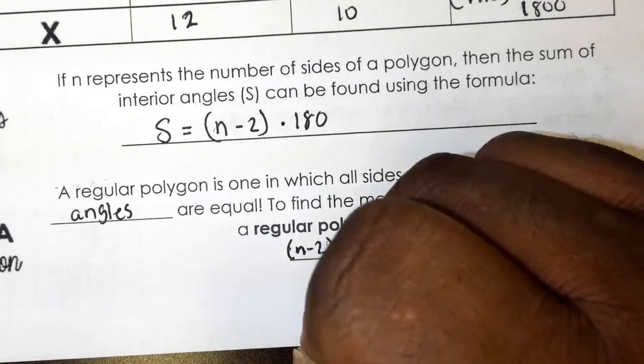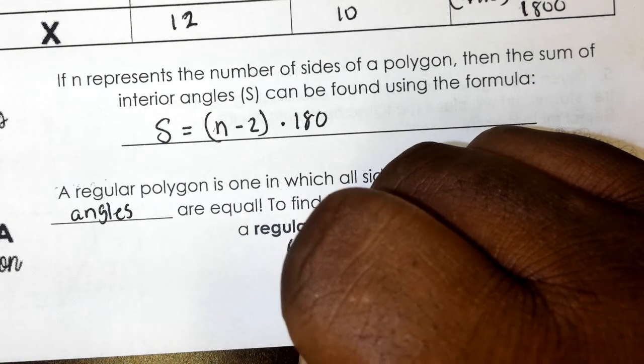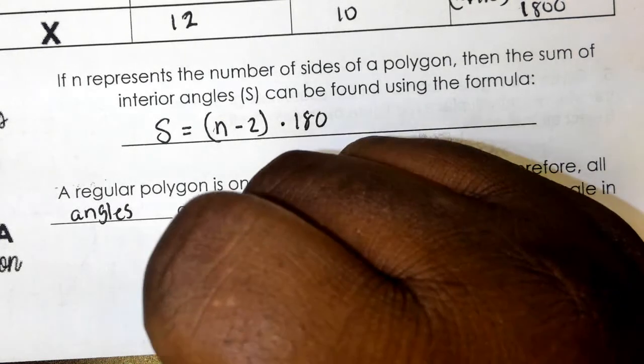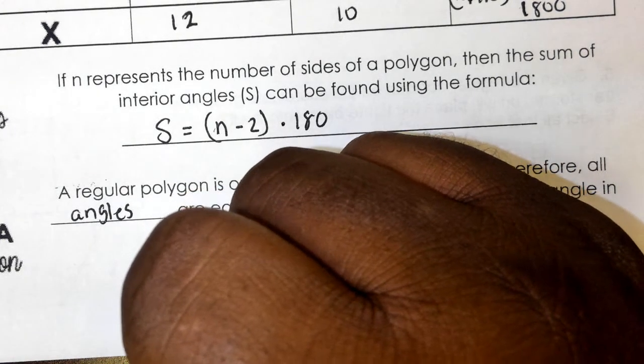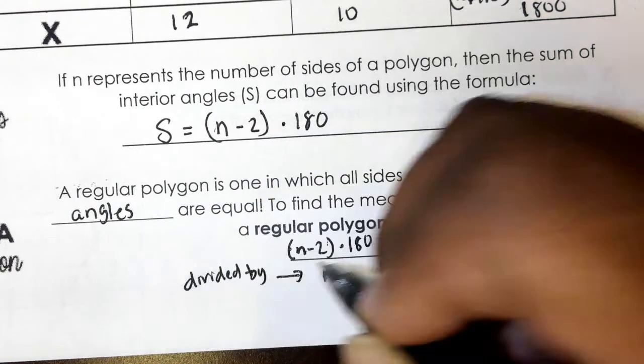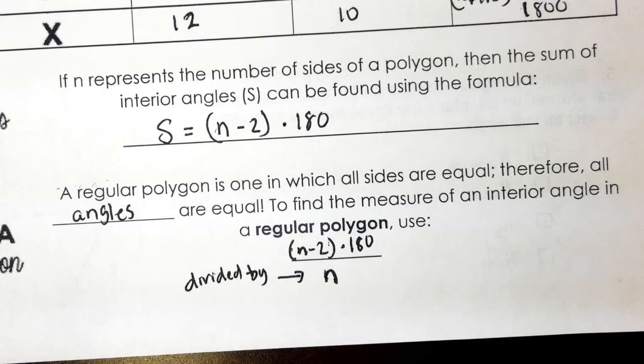Then we're going to divide that by n, which is our original number of sides. So n minus 2 times 180 divided by n. That'll tell you in a regular polygon what each individual angle would be.